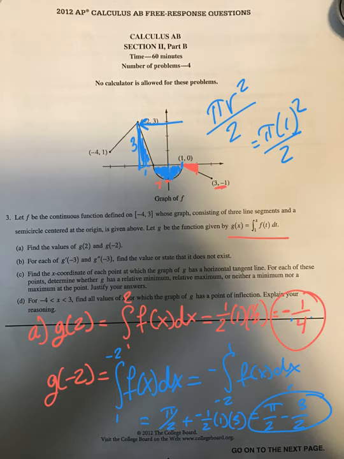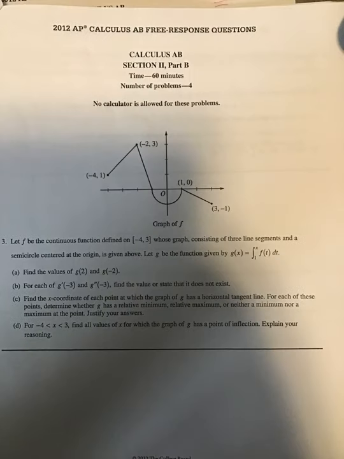So very straightforward. Just the stuff that we had just ended the semester, or started the semester with before all this craziness happened. All right, let's look at part B. For each of the derivative at -3 and the second derivative at -3, find the value or state that it does not exist.